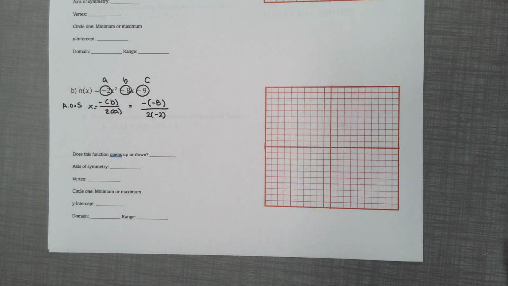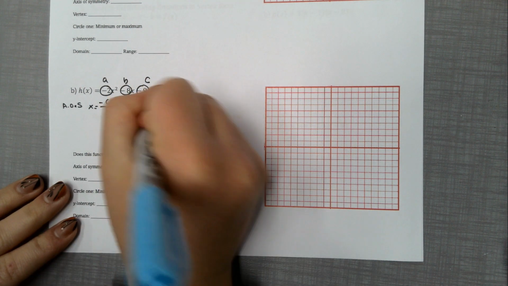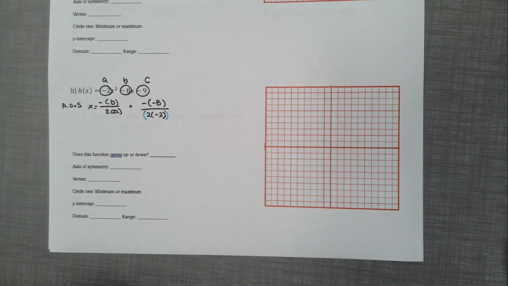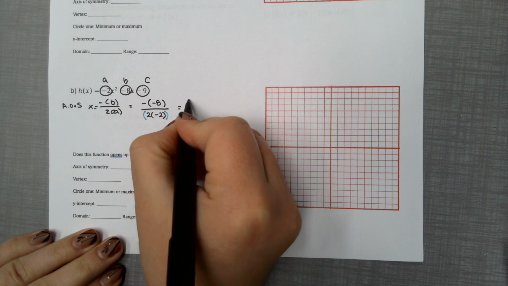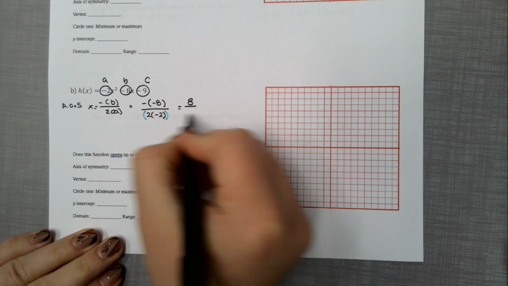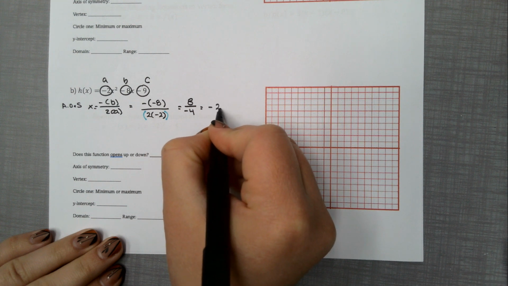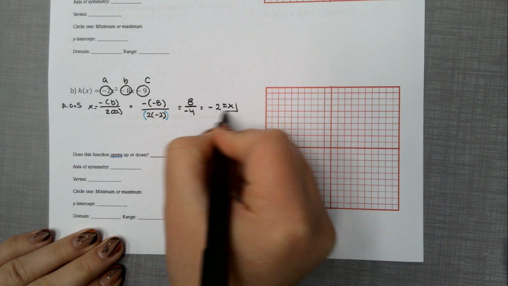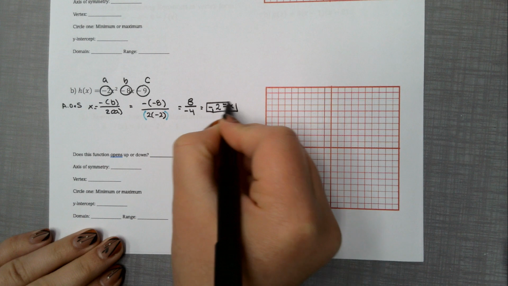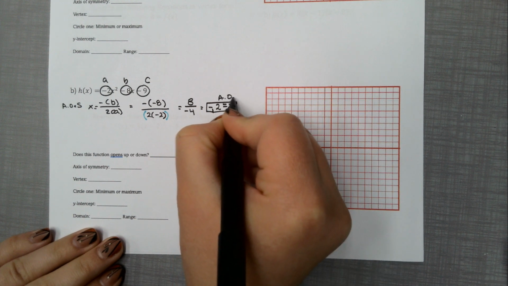Now, some of you are choosing to use a calculator on this, which is fine. But if you're using a calculator, make sure that you have double parentheses in the denominator. Otherwise, your calculator will give you the wrong answer. I'm going to do this by hand. We have 8 over negative 4 gives us a negative 2. So this right here, with the negative, is your axis of symmetry.